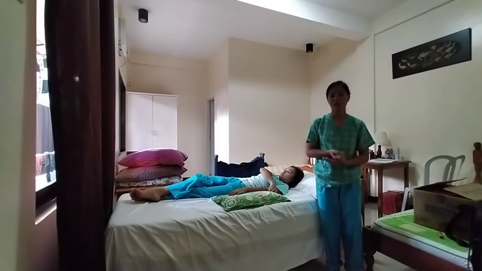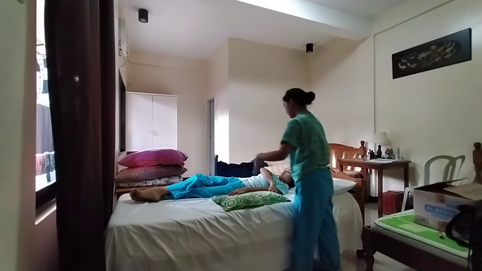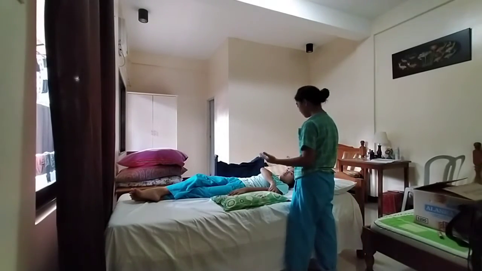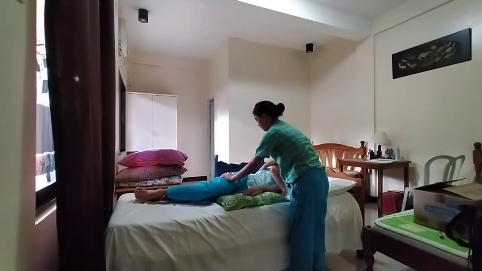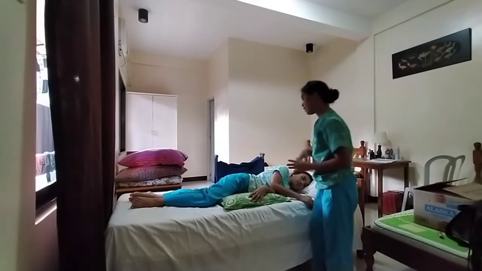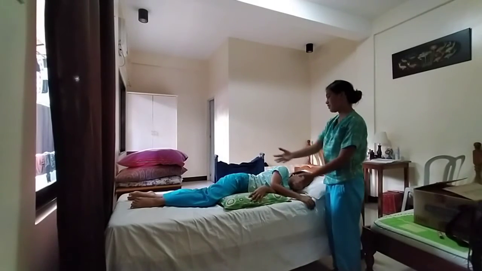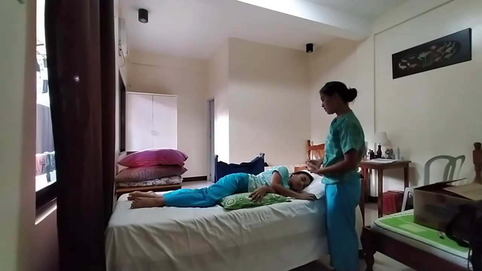And the next procedure is roll the client toward you. Ma'am, pag bilang ko ng 3 is iroroll kita. 1, 2, 3. Are you okay, ma'am? The position of the client is just like that. So adjust position as needed.